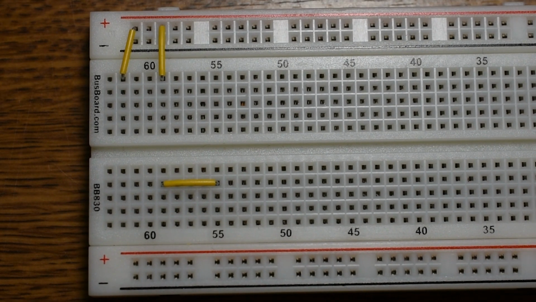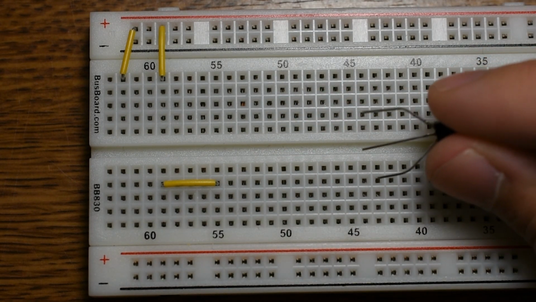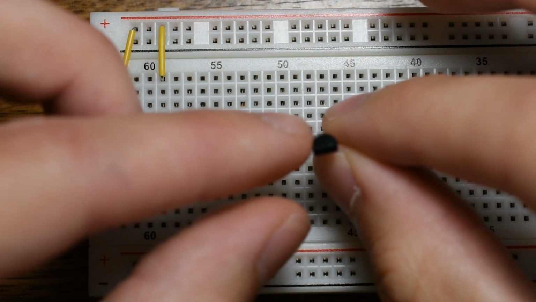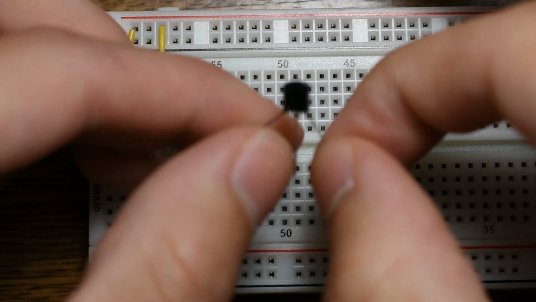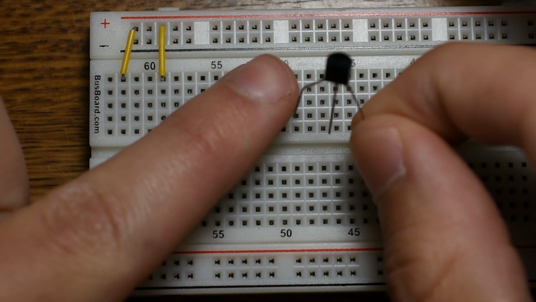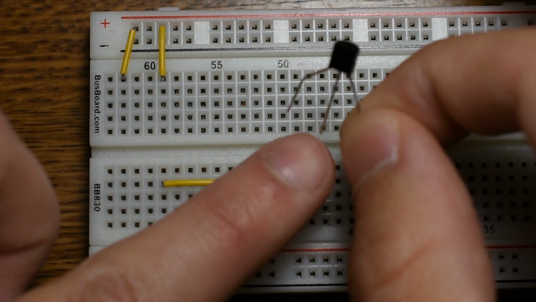And now for the fun part. Let's build this on a breadboard. So here I have a transistor. You can see it has a flat side and a rounded side, so you know which pin is which. I'm holding the emitter currently, and the collector is on the other side. Well, the base is generally in the middle.